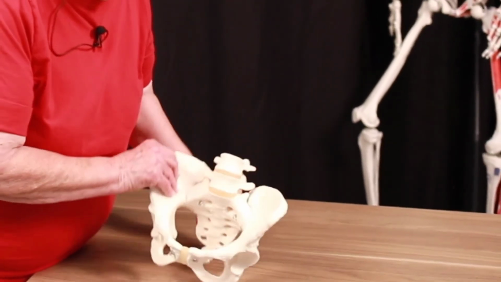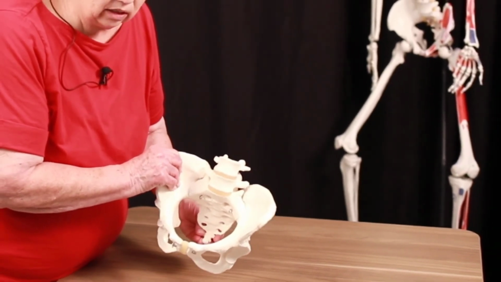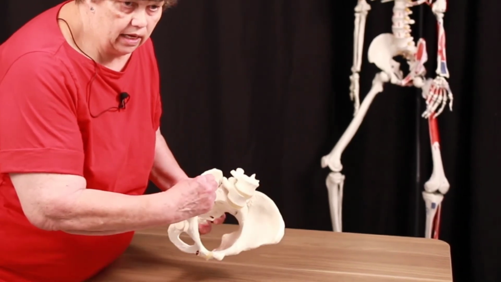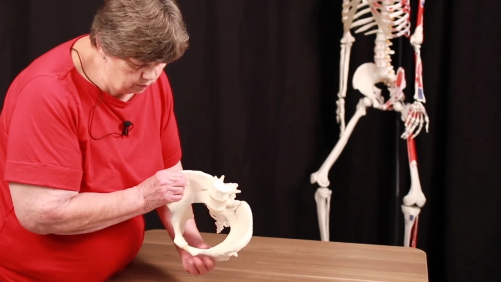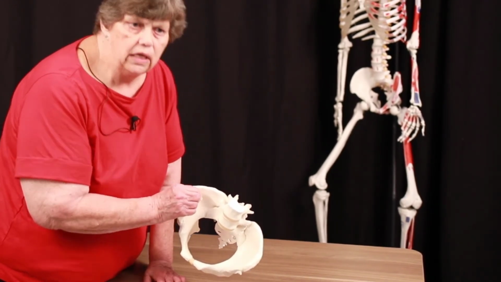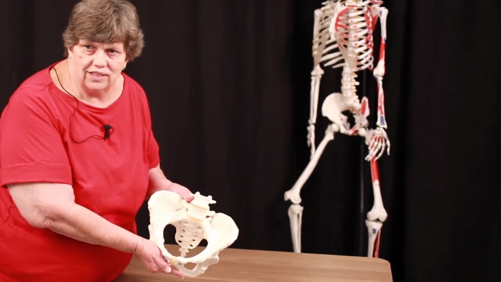The other thing is that in males, the coccyx tends to tuck in a little more, whereas in the female, it's back, so we can get a baby's head out of there. Especially when the pubic symphysis begins to loosen. Okay? And that's it for our bones.